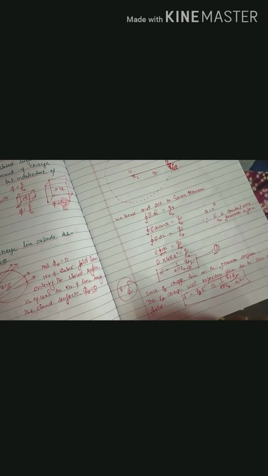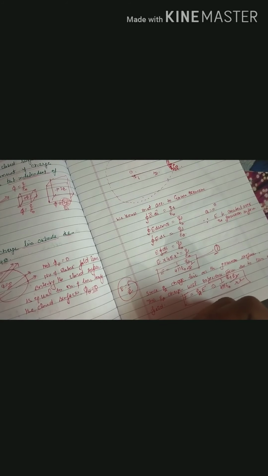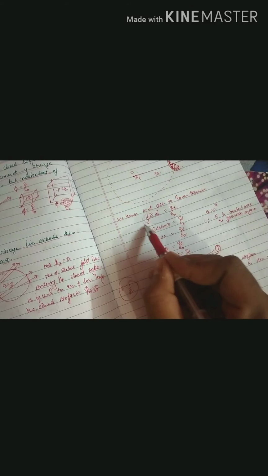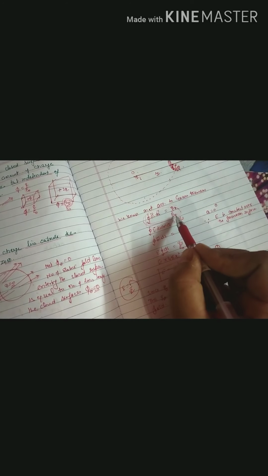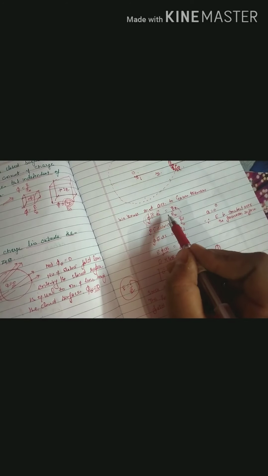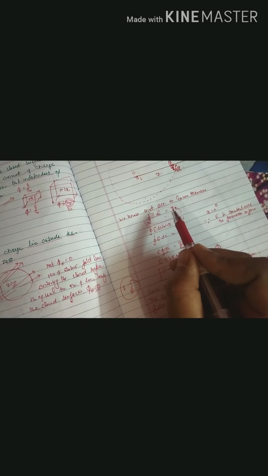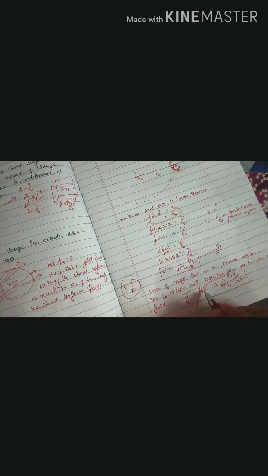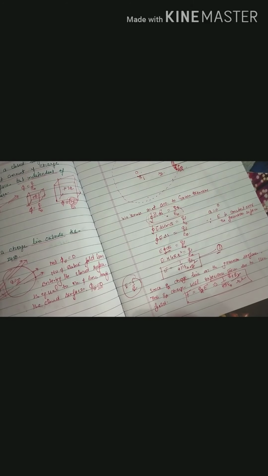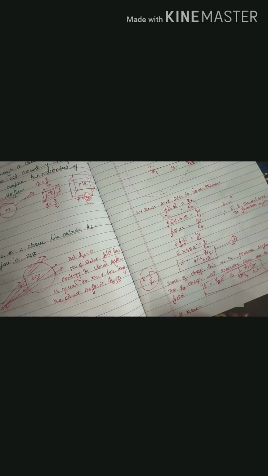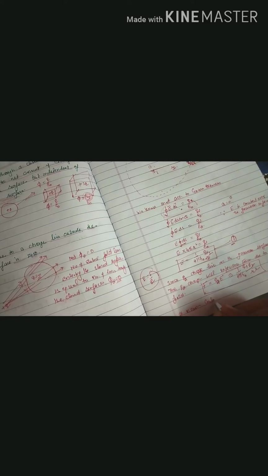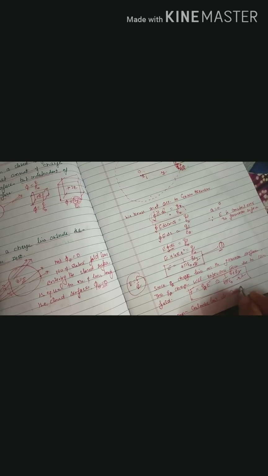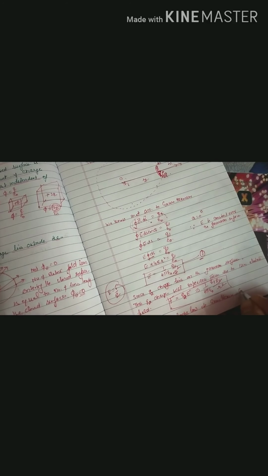So we have learned that by using Coulomb's law we can prove Gauss theorem. In the Gauss theorem we have studied, we have used Coulomb's law. With the help of Coulomb's law we can prove Gauss theorem, and with the use of Gauss theorem we can prove Coulomb's law. So it means Coulomb's law and Gauss theorem are complementary to each other.